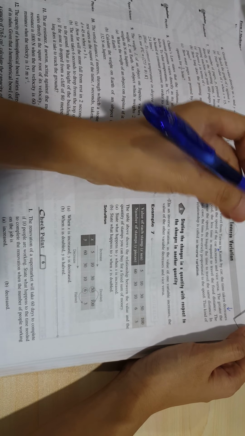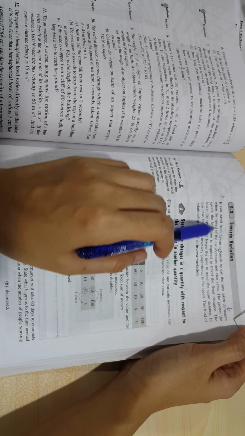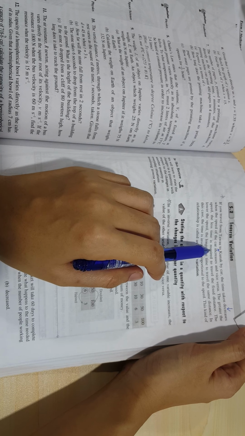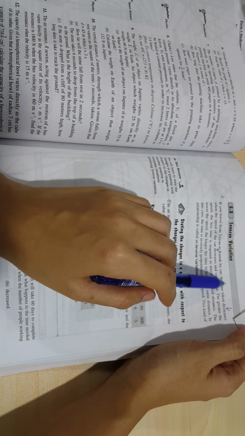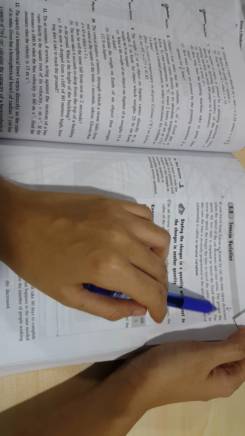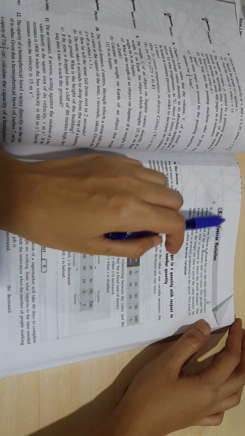What does inversely proportional means? If the first quantity go up, the second quantity will go down. We call this inverse variation. So this kind of relationship is called an inverse variation.